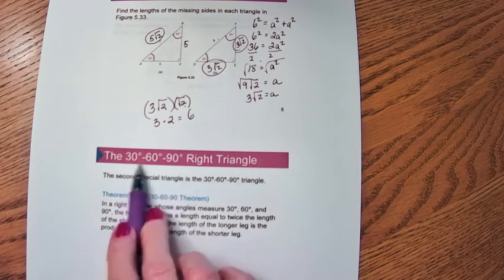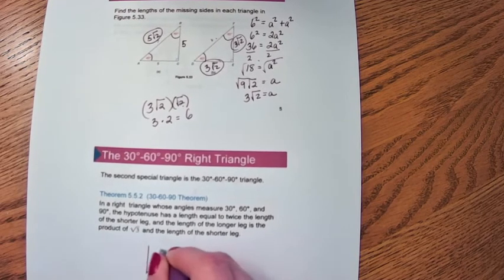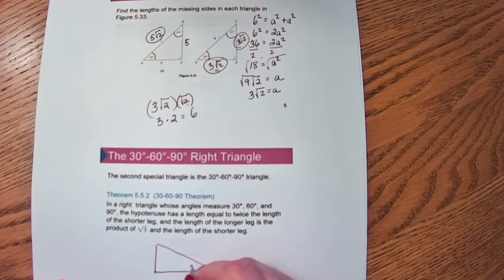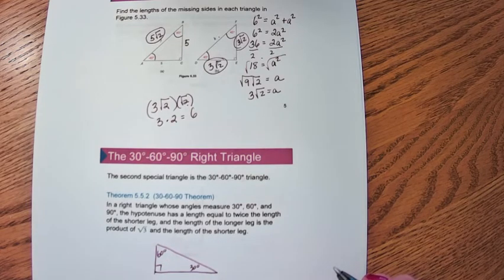There's another triangle called the 30, 60, 90. And that's where, remember, the shortest side is always opposite the smallest angle. So this one would be my 30-degree angle, and this would be my 60-degree angle. And there's my right angle.